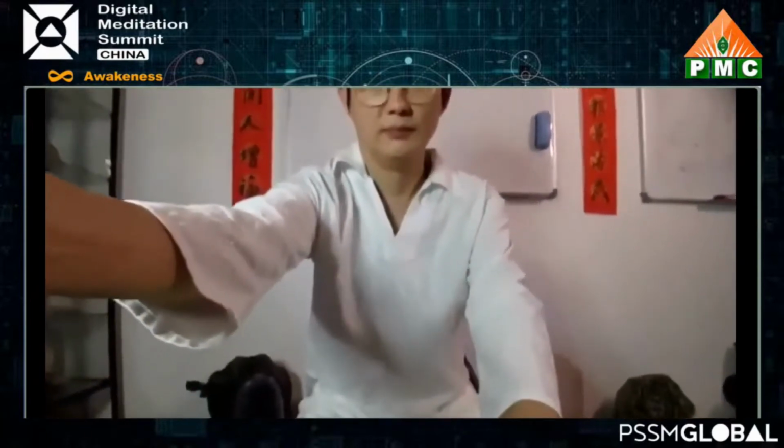Now, Unity Qigong can be done standing or sitting, so I will show sitting first. Let me just adjust the camera. I'm actually seated, so I'll sit further back. Unity Qigong has a few components, and I'm going to teach everyone starting with the movements.